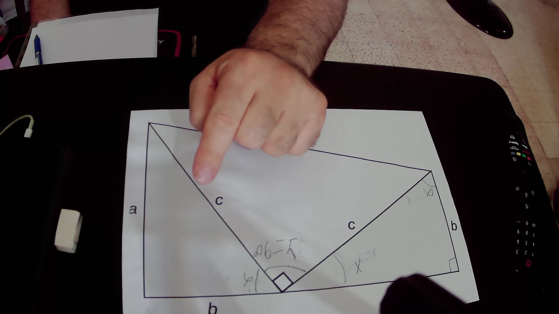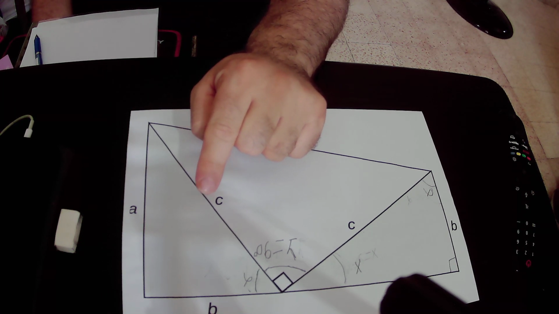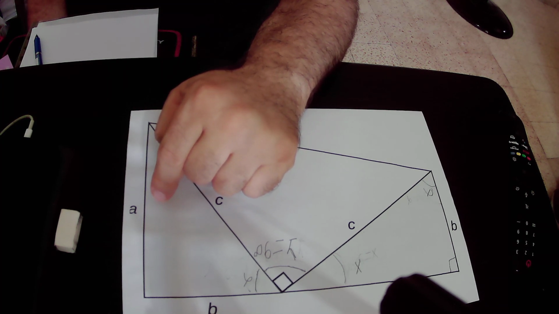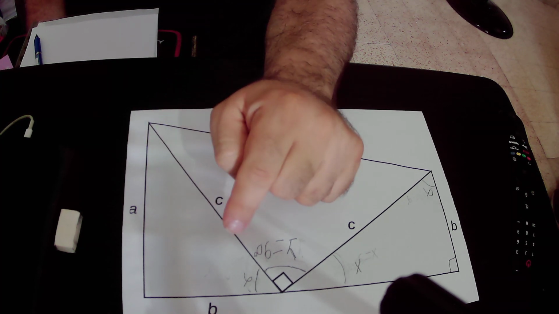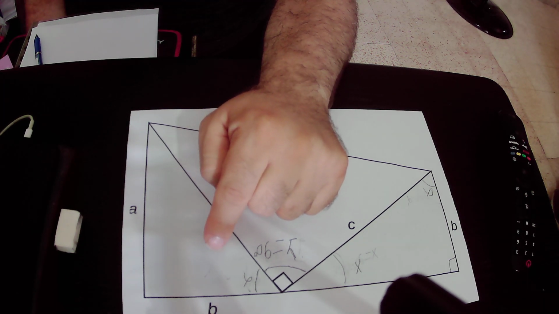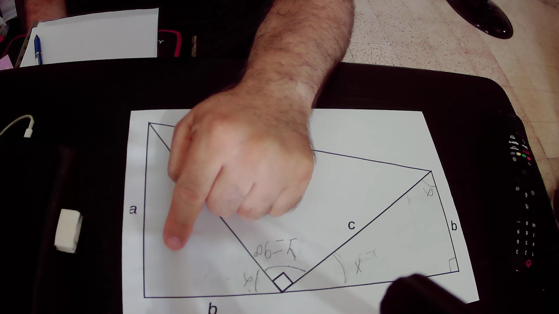If we look at the left triangle, we actually raised a perpendicular in side A to side B, so we built a right triangle.